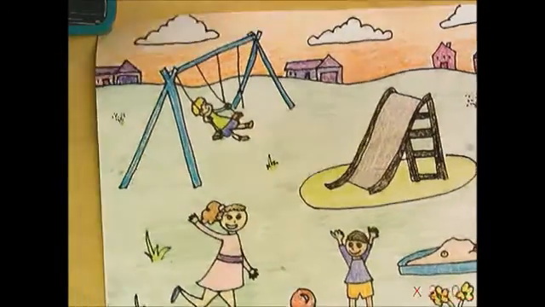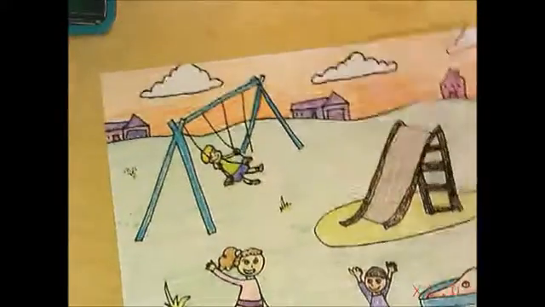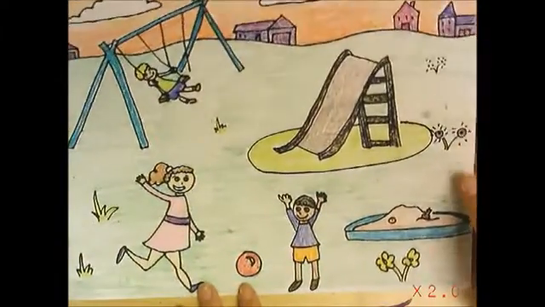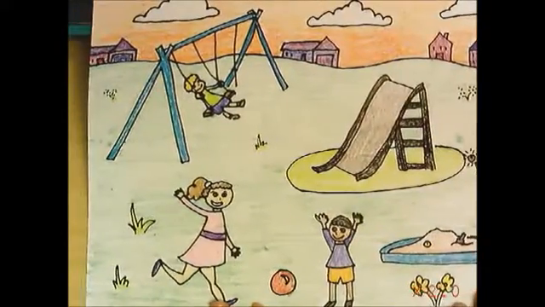Okay, so here is my artwork all finished. I used crayons for the entire thing. And this is a community that I live in.